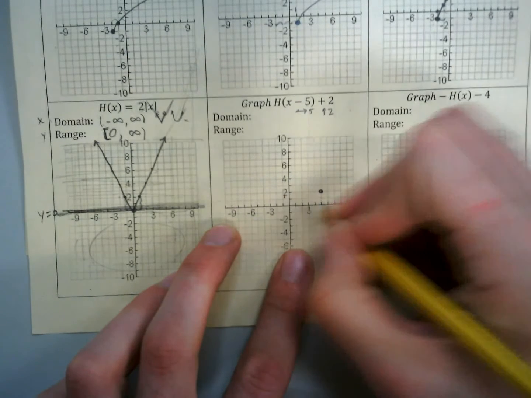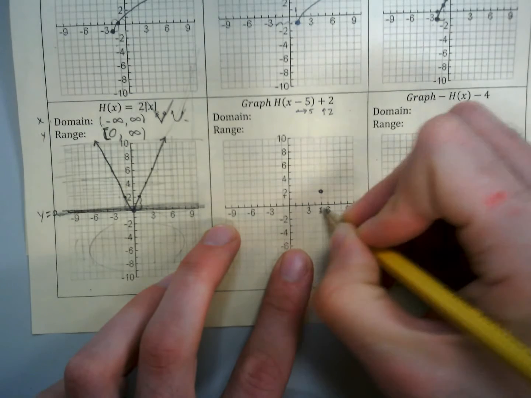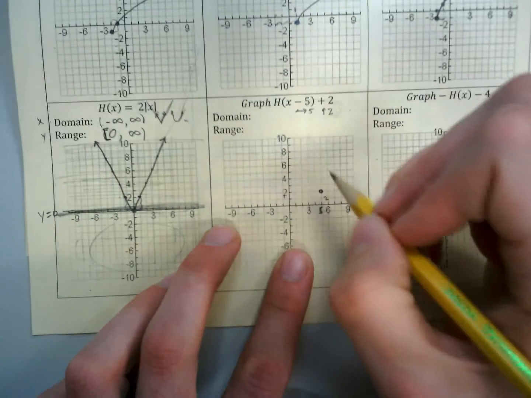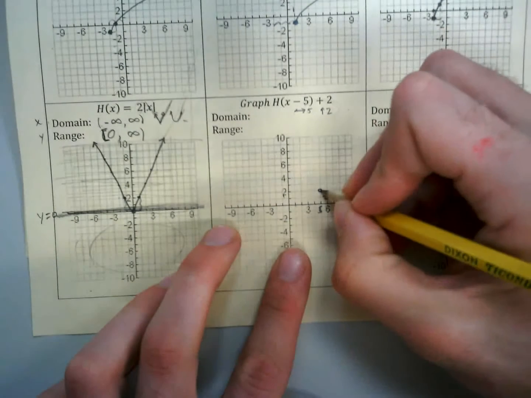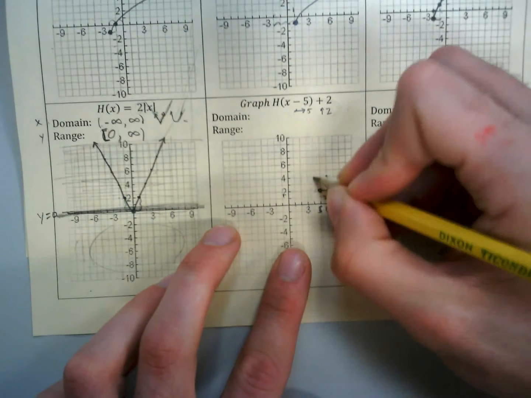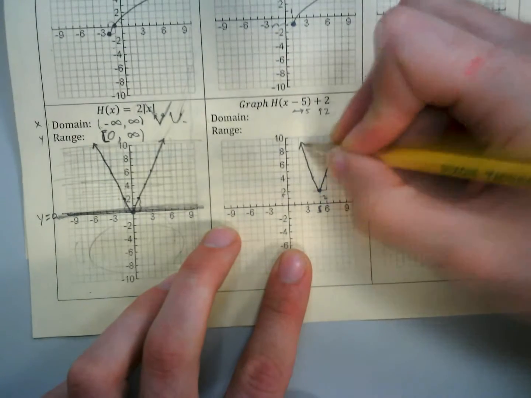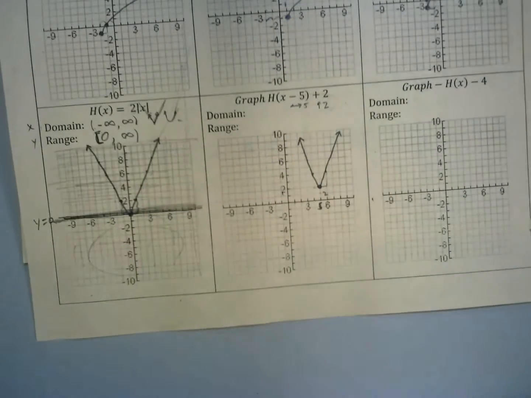There's our new starting point, over 5 up 2 from our shifting directions. The slope is still over 1 up 2, over 1 up 2. That'll be good enough for our purposes. And there we go. All right, graph is done.